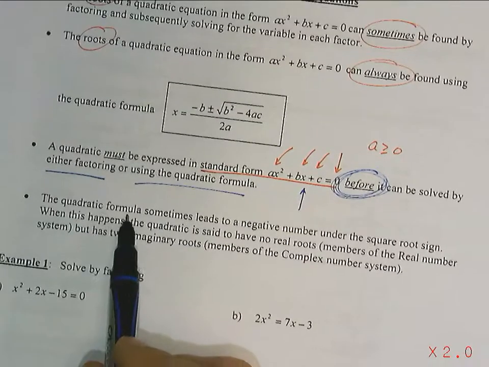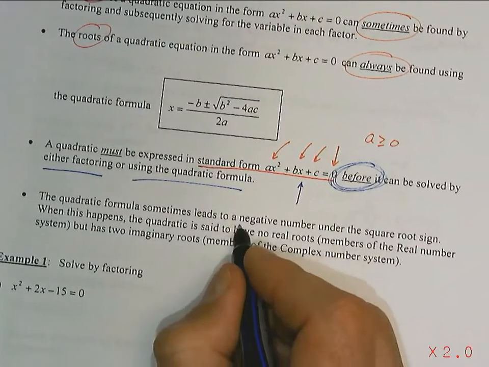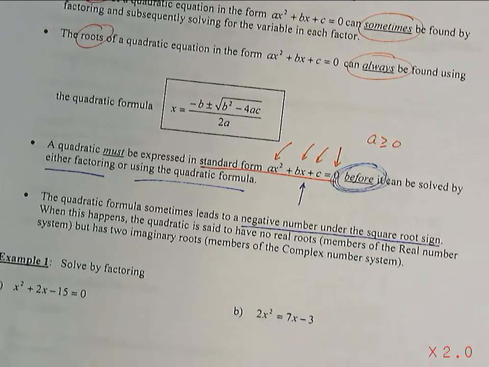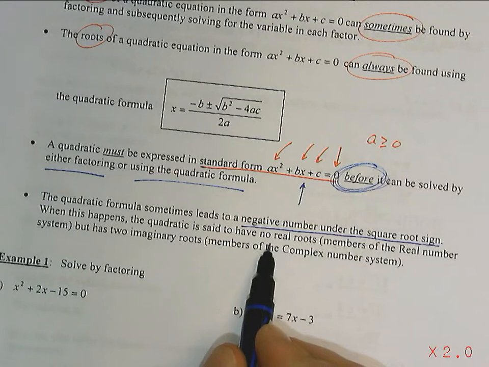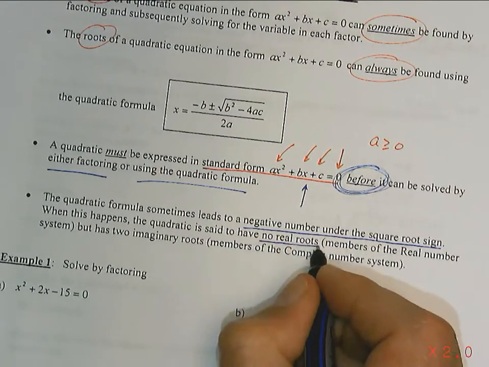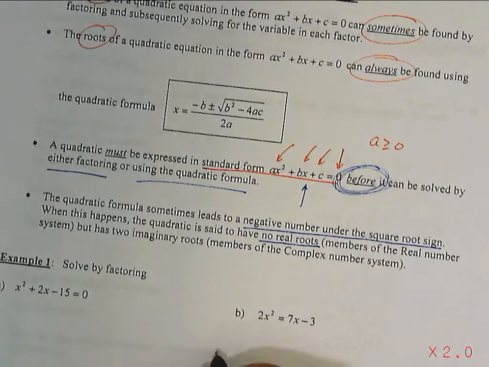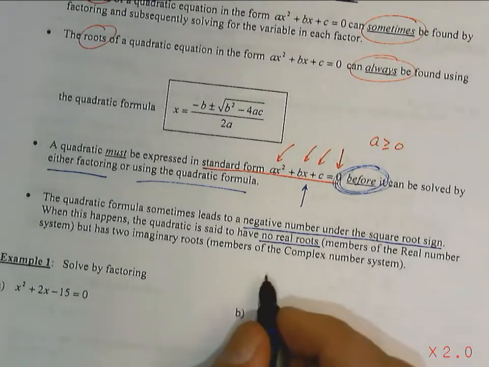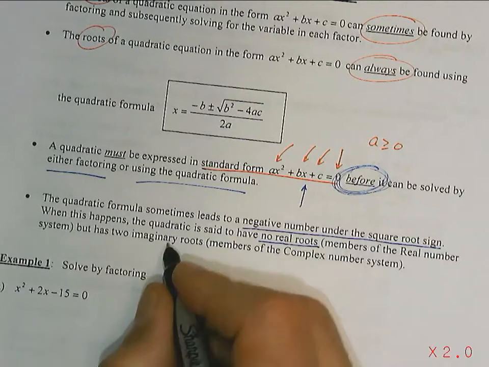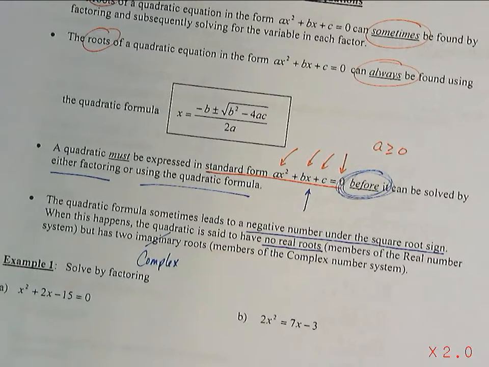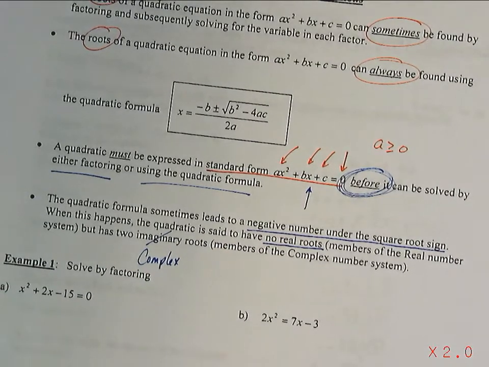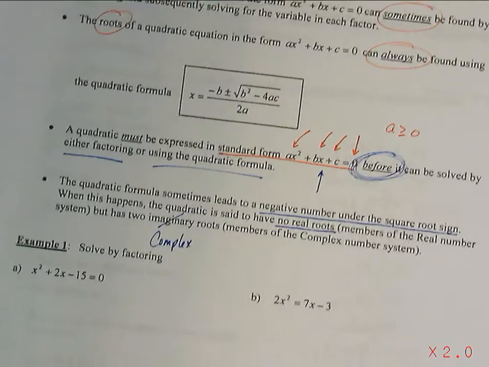The quadratic formula sometimes leads to a negative number under the square root sign. Ooh, negative number. When this happens, the quadratic is said to have no real roots, meaning no roots from the real number system, but instead it has two, I don't want to say imaginary roots, we're going to say complex. That's a mistake on my part. It has two complex roots, not imaginary roots, okay? So it has two complex roots, and that means that the roots are going to come from the complex number system. Okay, so let's take a look down here.